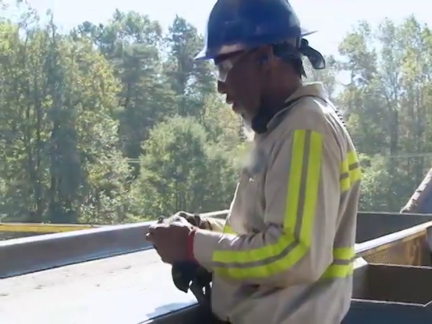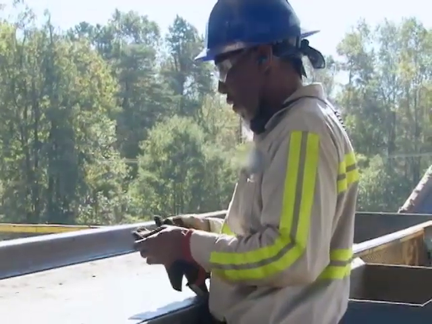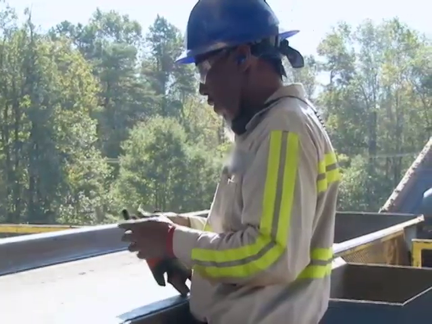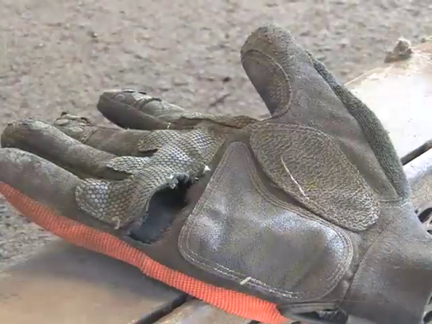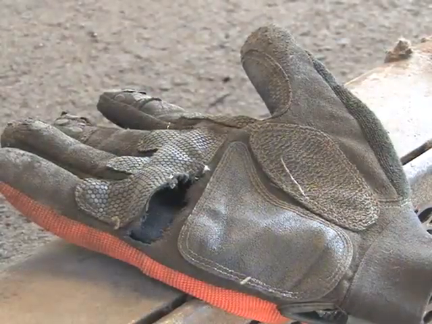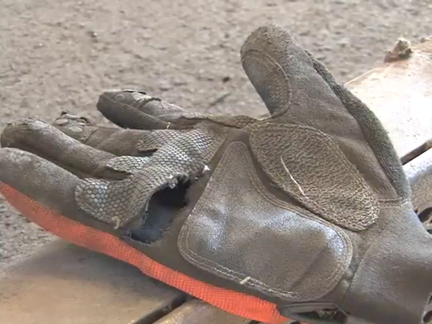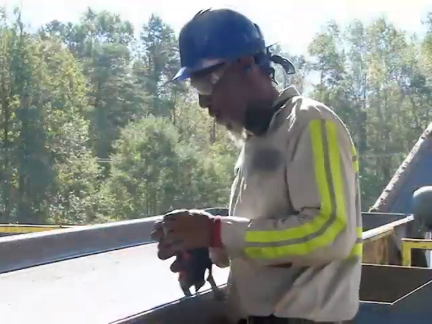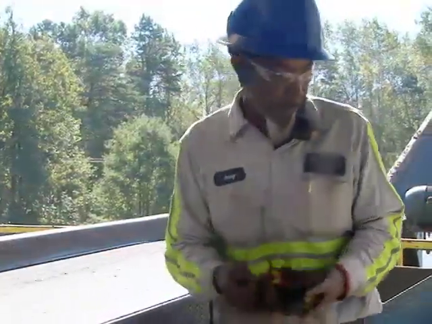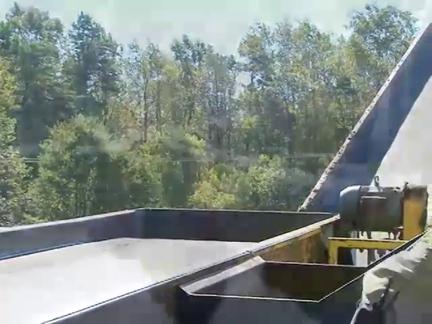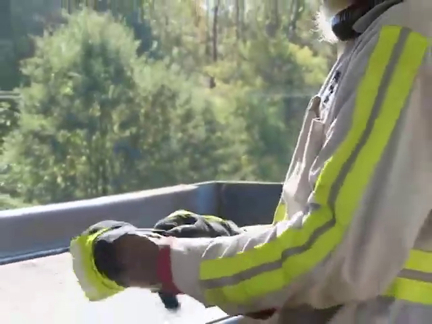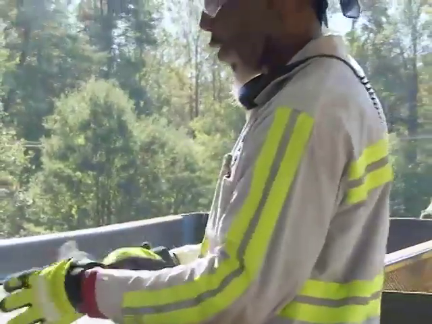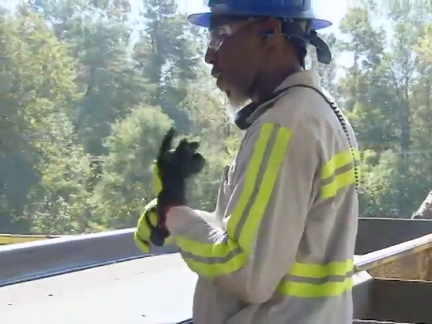For example, last year at a recycling facility, a worker was conducting a pre-use inspection on a pair of cut-resistant gloves prior to working on the picking line. While performing the inspection, the worker noticed that a small hole had worn through on the palm of one of the gloves and discarded the gloves for new ones. By performing this pre-use inspection, this worker was able to avoid a laceration hazard and potential for a serious hand injury.